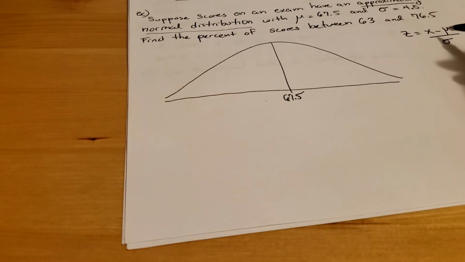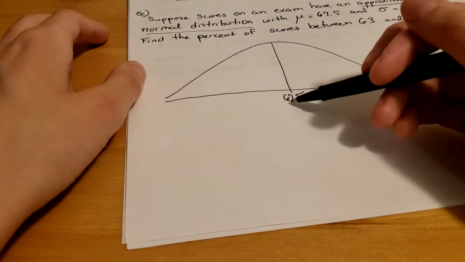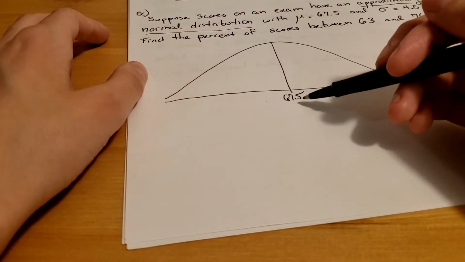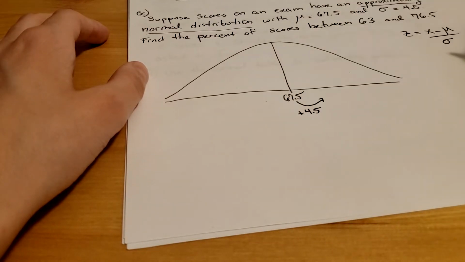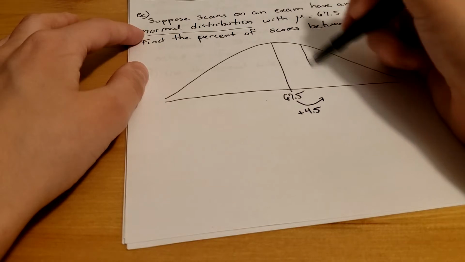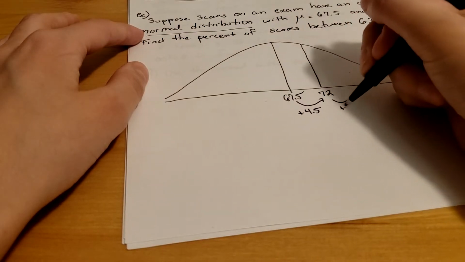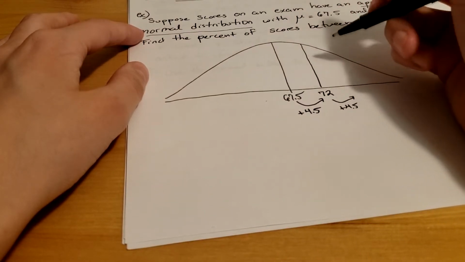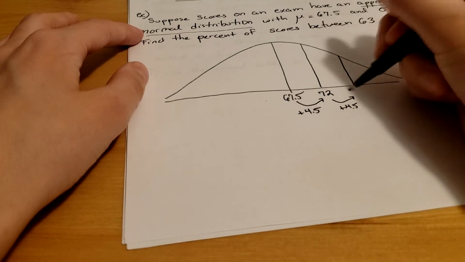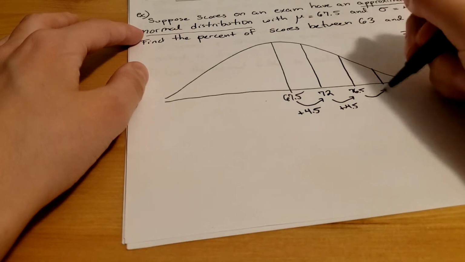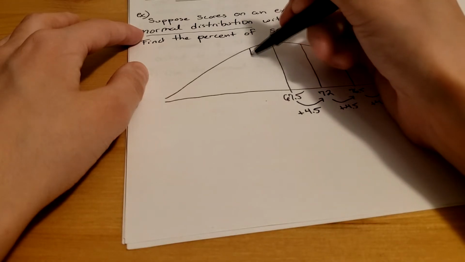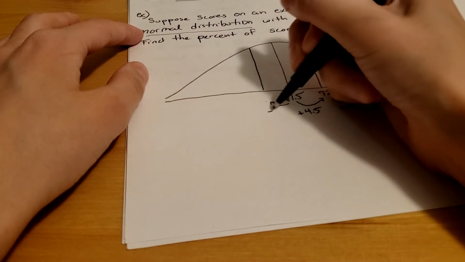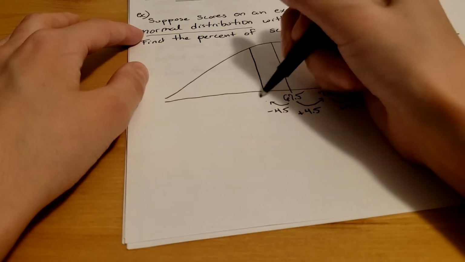Another way we could get these z-scores is by drawing out a number line, which is what we can do here. If we take 67.5 and add on 4.5 to it, we're going to end up with 72. Then we can add on the standard deviation again, and we end up with 76.5. And then we can do it again, and we end up with 81. We can also do this in the other direction, where we end up subtracting the standard deviation.